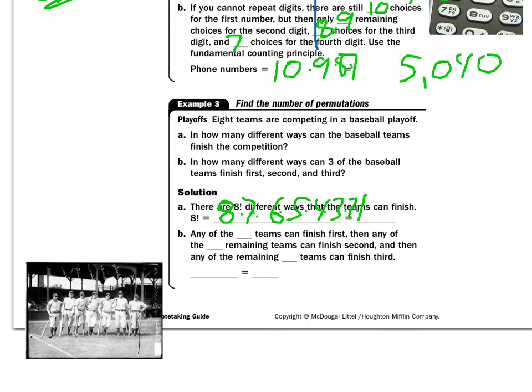Or 8. And if you look under your math key on your calculator, that would lead you right to your factorial button. 8 factorial happens to be 40,320. This is not to take into account that one team is not very good and the other teams may be very good. Any of the 8 teams could finish first.